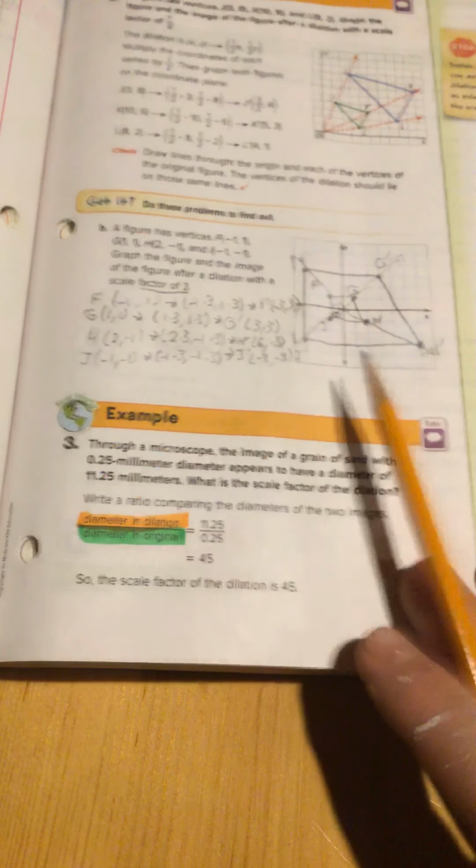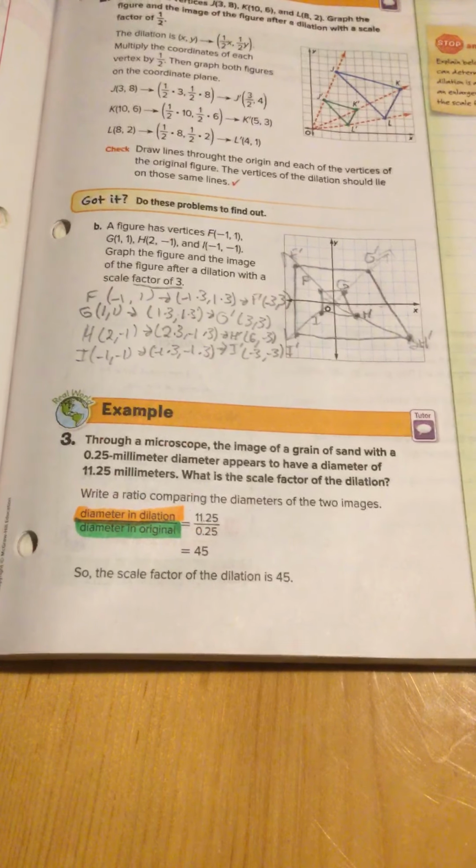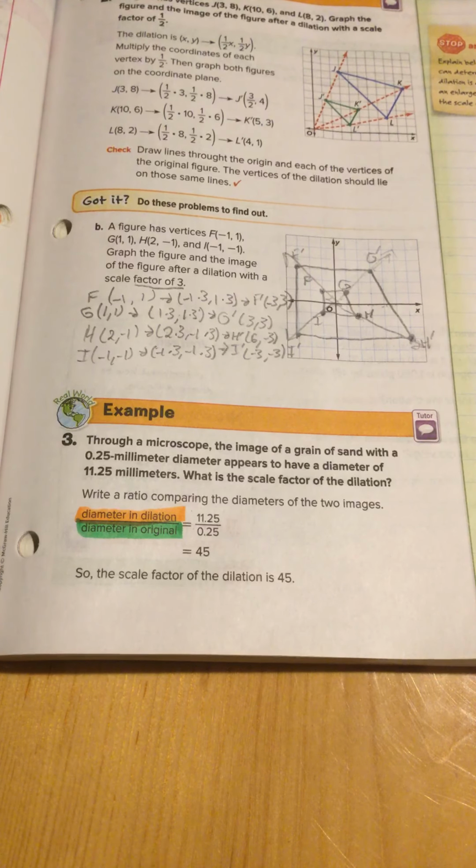This is probably what I really want you to focus on. These kinds of problems will be the most difficult from dilation. It's not so much that it's a difficult process, it's more about identifying what's your original and what's your after, your original and after the dilation.